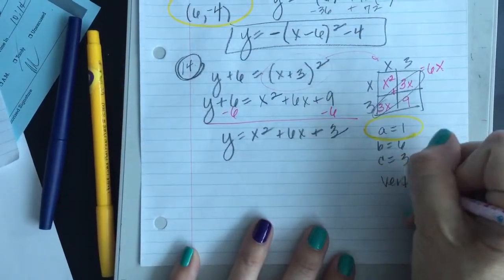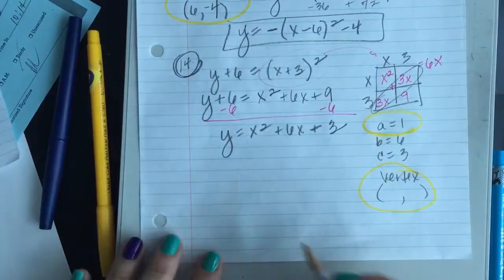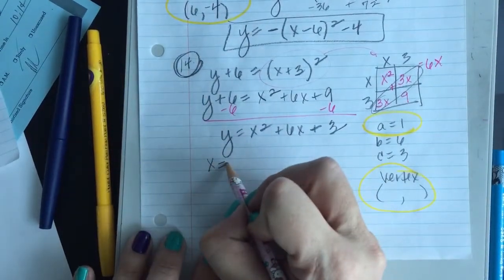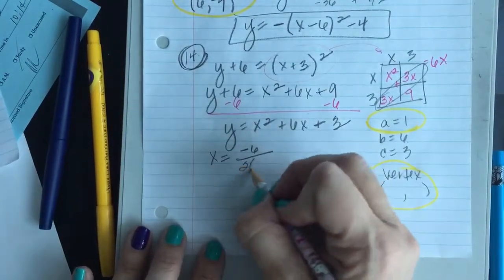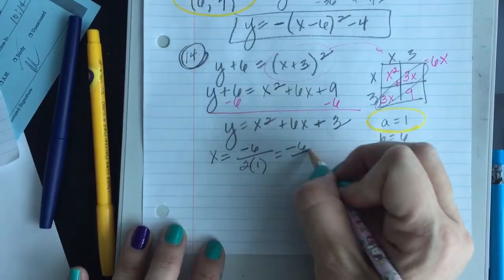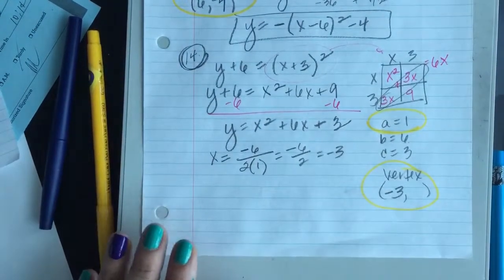I'm looking for the vertex. I'm going to need that. Let me go find the x value of the vertex. It's going to be equal to the opposite of the b value. B was positive 6 all over 2 times the a. Negative 6 over 2. The x value of the vertex is negative 3.